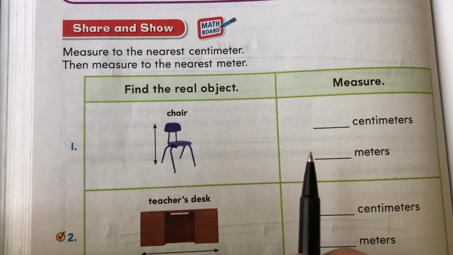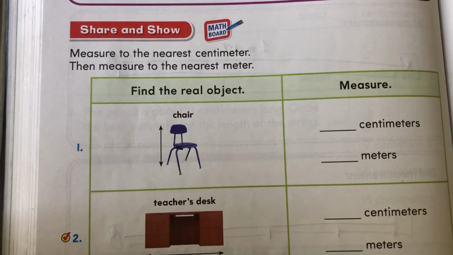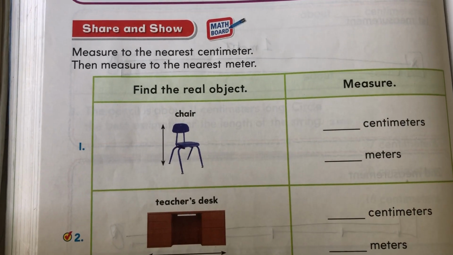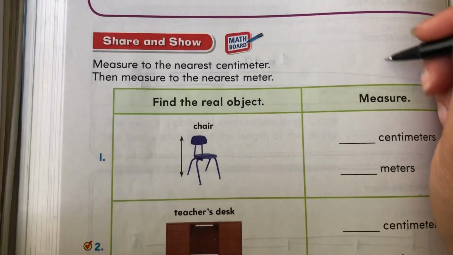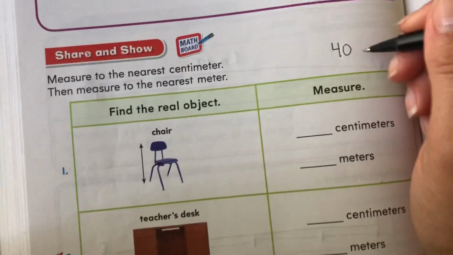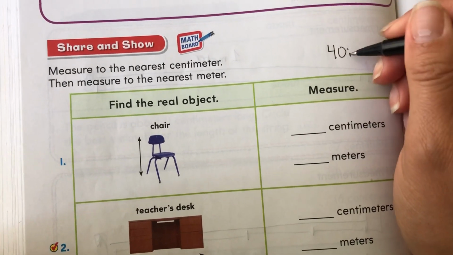If it's really difficult and you're not finding a meter stick around, that's okay. Try and use a tape measure. Remember when I got to 40 inches, I believe it was, that was the same as 1 meter.